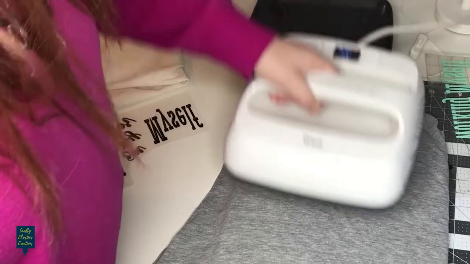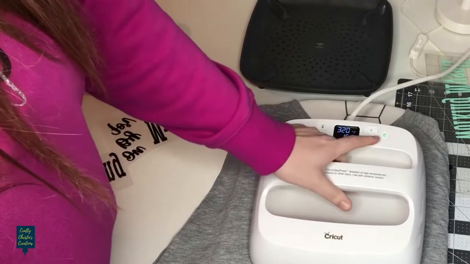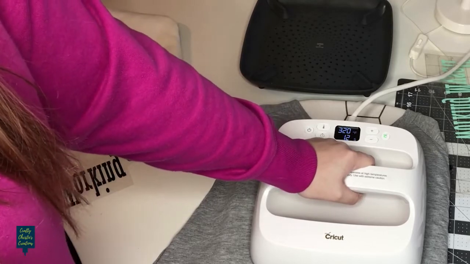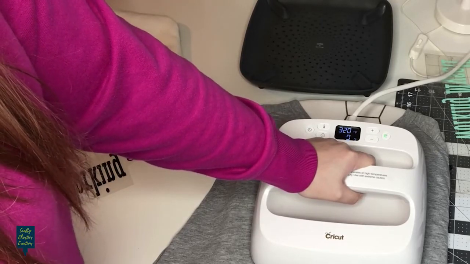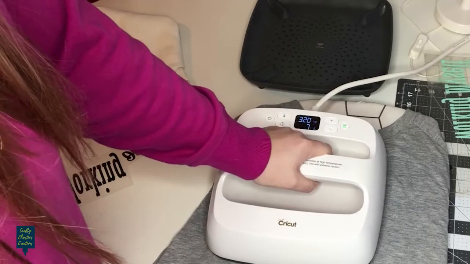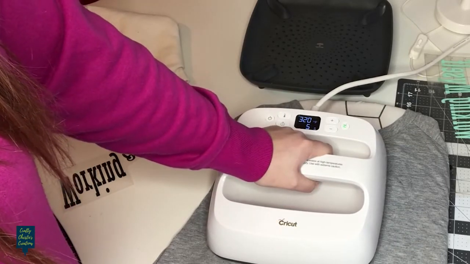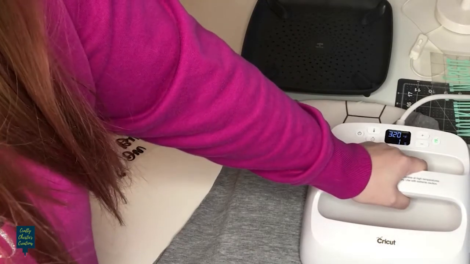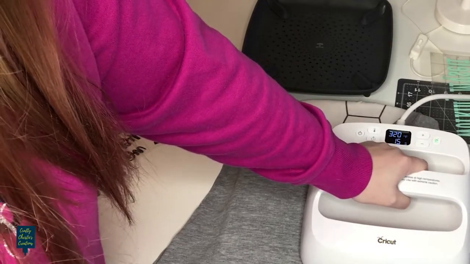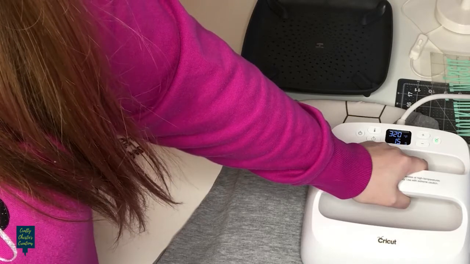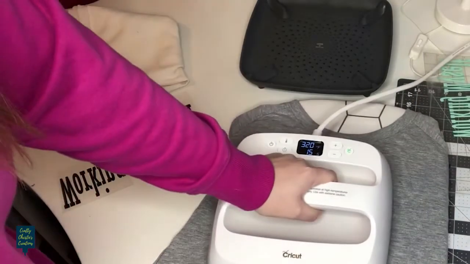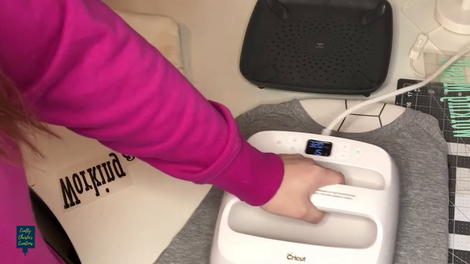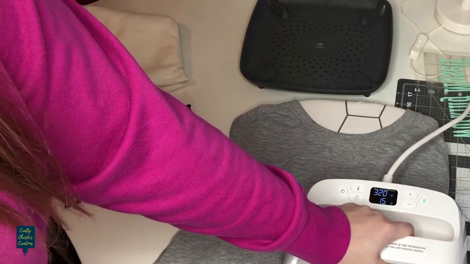So first I'm gonna go ahead and preheat, and I'm just gonna go ahead and hit the button here. We're gonna preheat for about 15 seconds. I'm gonna try to hit the entire design here. Heat up the entire shirt. That is recommended for both types of transfer vinyl, say to go ahead and preheat. And I'm just gonna try to preheat the entire thing, kind of up and down a little bit.